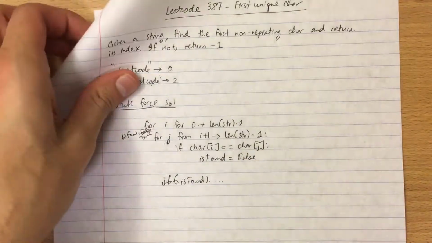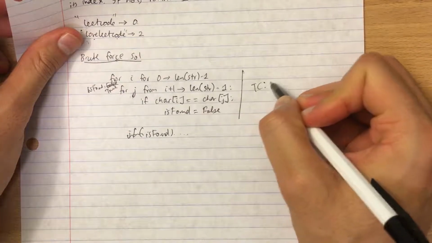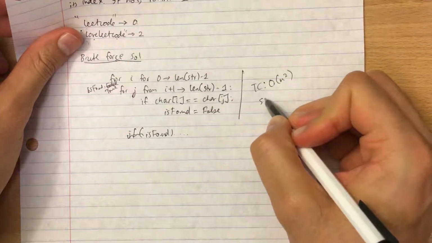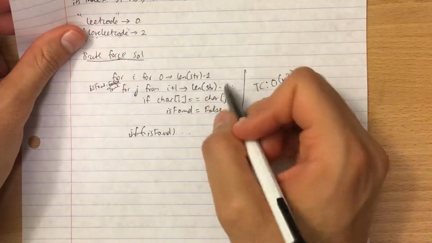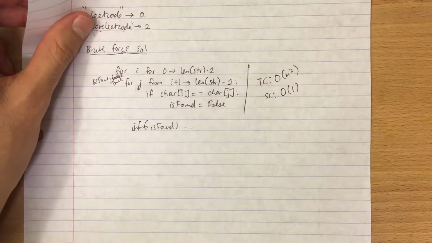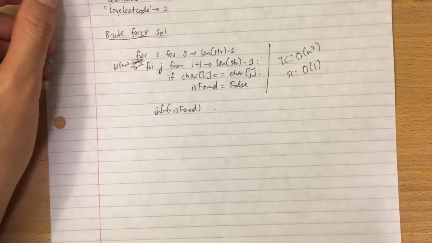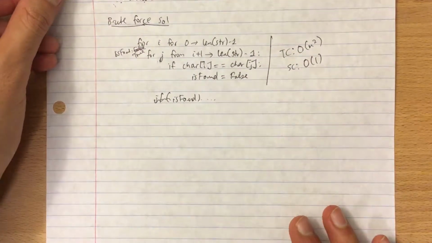And this is pretty straightforward. This would take a time complexity of O of n squared and a space complexity of O of 1, because O of n squared for two nested loops, and space complexity of constant because you're not using any additional data structures here. And this is a way to go about it if you're doing the brute force solution.